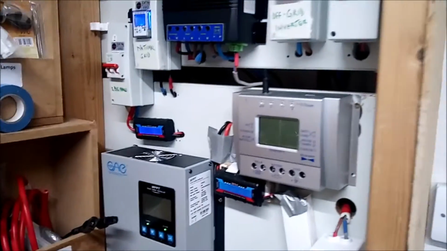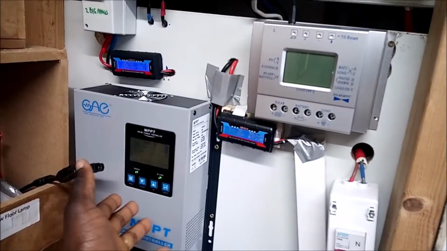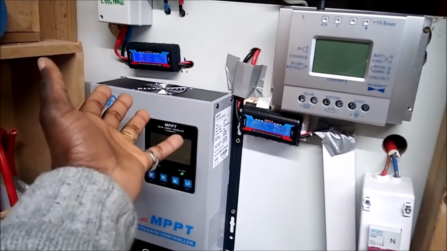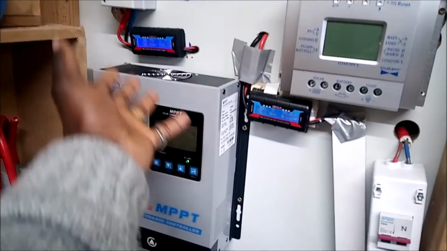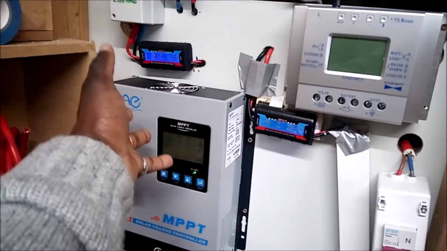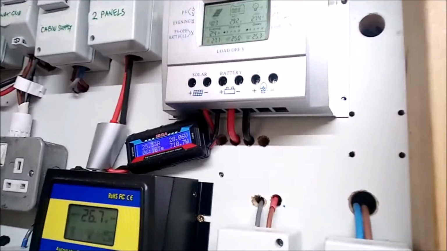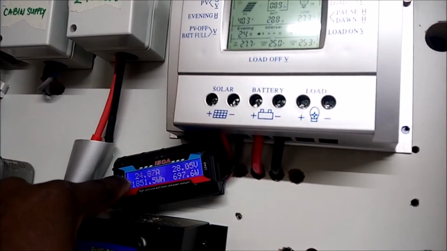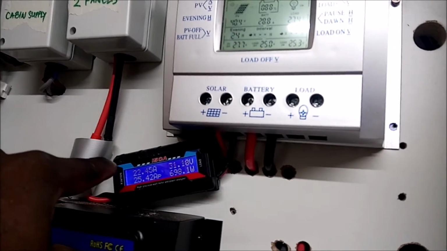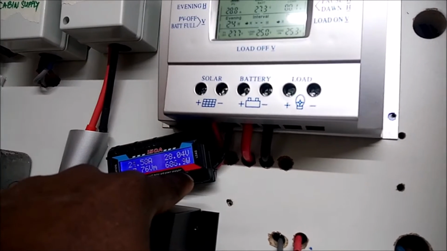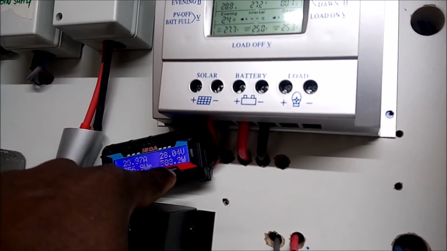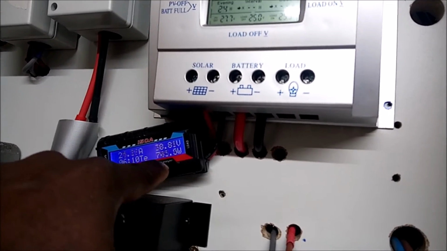I have three solar arrays. That is why I have three MPPT charge controllers. Here's one of them, about 1 kilowatt on that one. There is one here as well. Right there, you can see what I'm doing in real time on the top left corner. That's where the amp is, and on the bottom right corner, that's where you see the real time voltage.